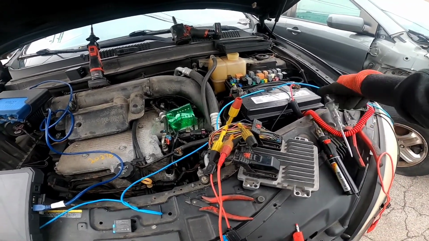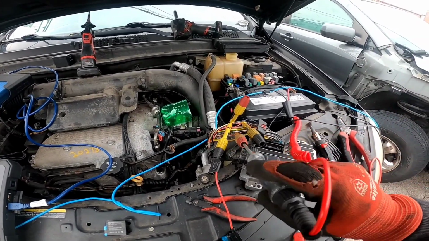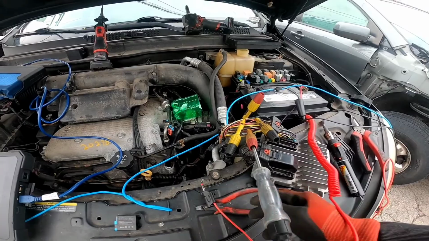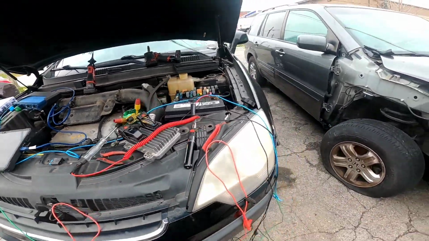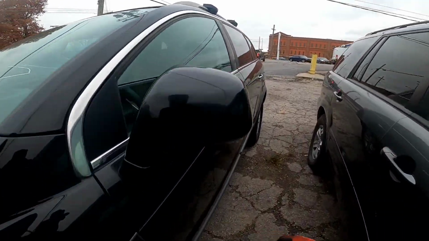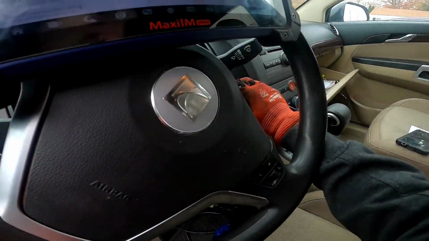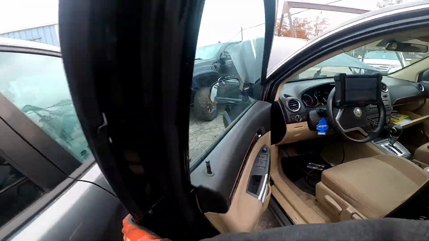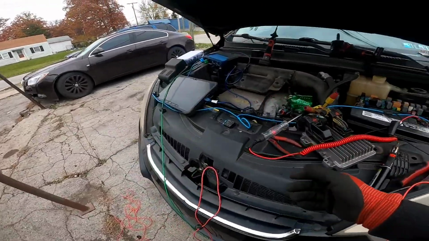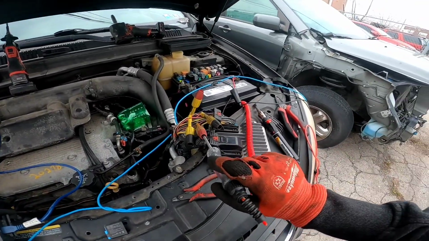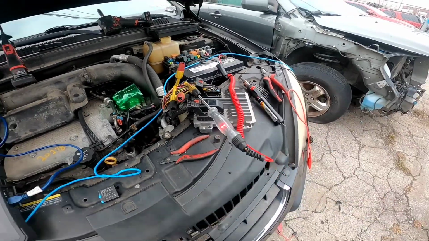You can see now we have power there. We don't have it there. Let me check here. And we don't have it there. But this is because the key is off. Let me turn the key on. Let's double check. Power there. Power there. Power there. Okay.